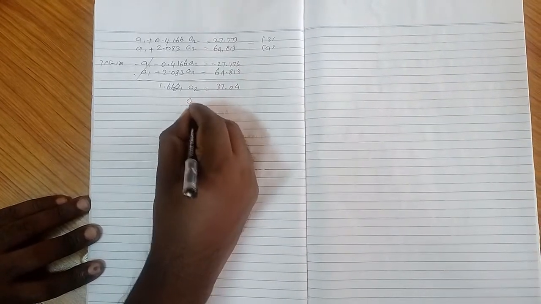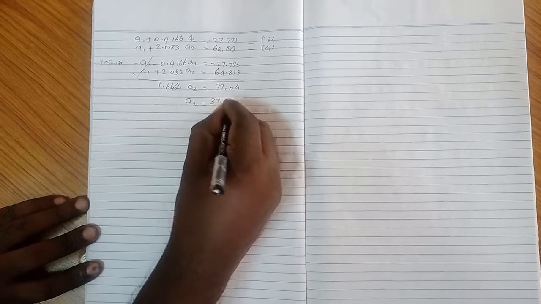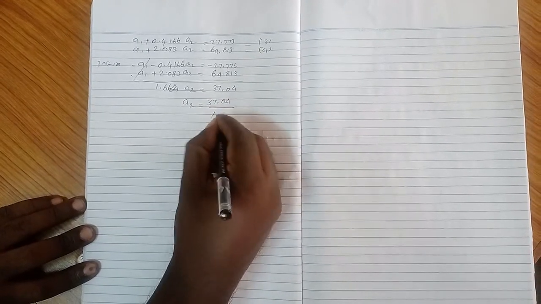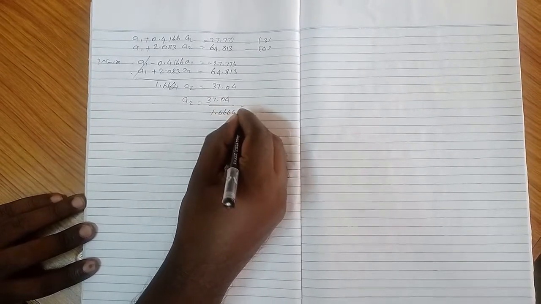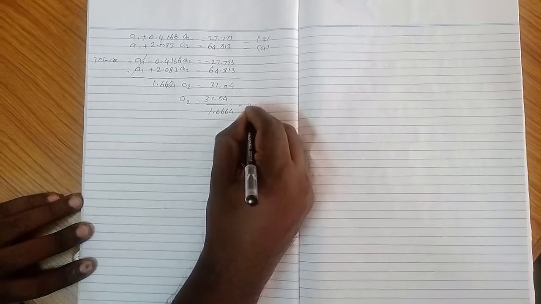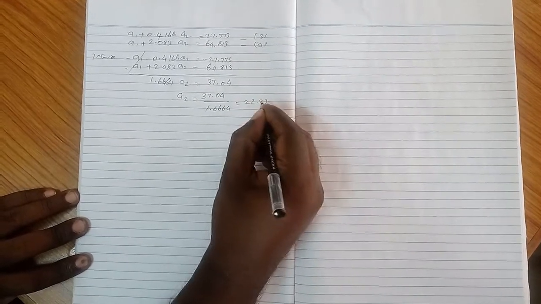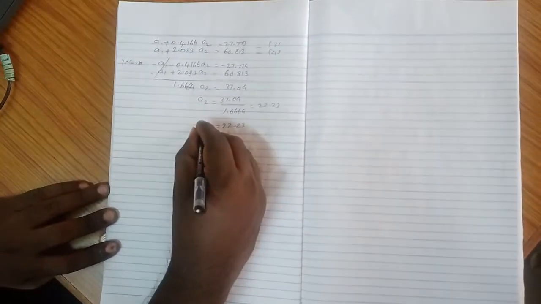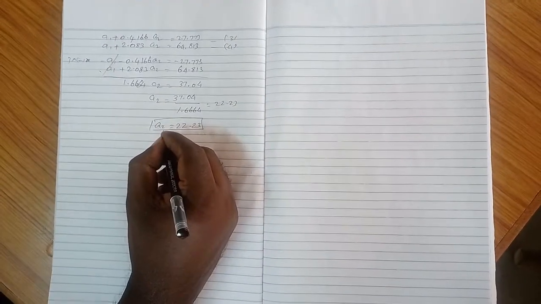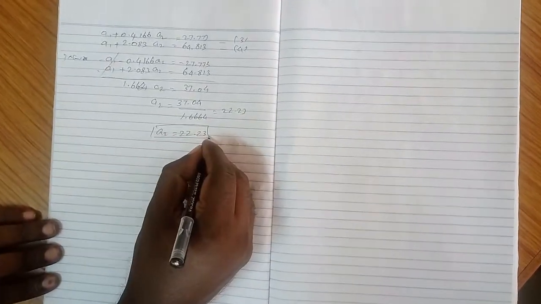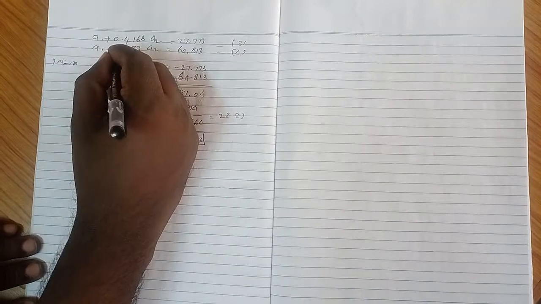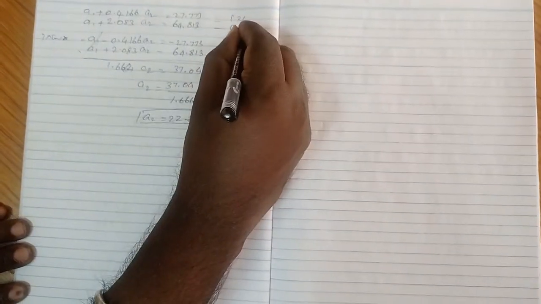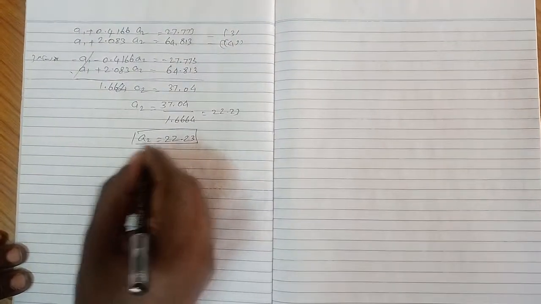37.04. So a2 is equal to 37.04 divided by 1.664. From this I can get 22.23. So a2 is equal to 22.23 I got. After that, I can substitute this a2 value in equation 3 or 4 for getting a1. So I consider the fourth equation for substituting the a2 value.